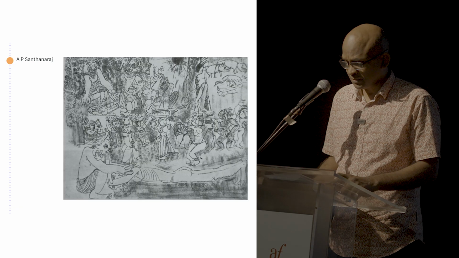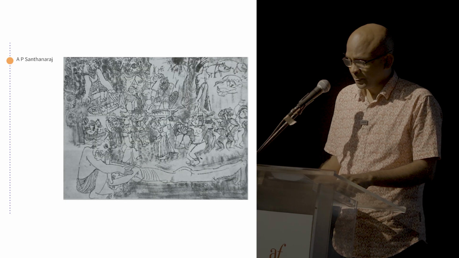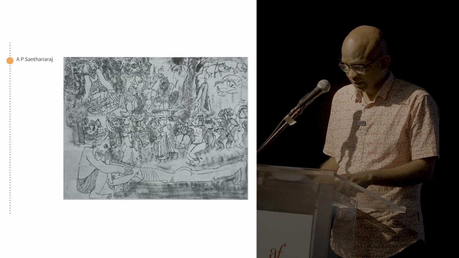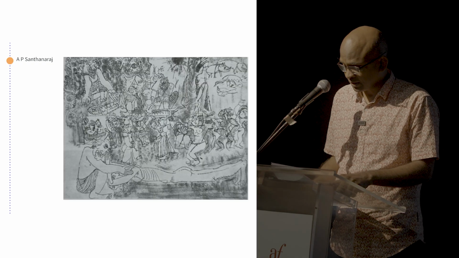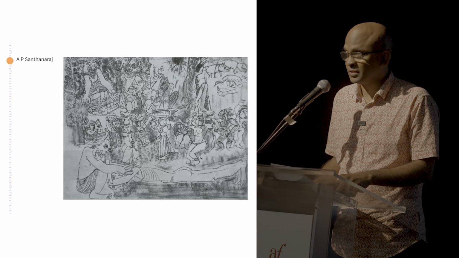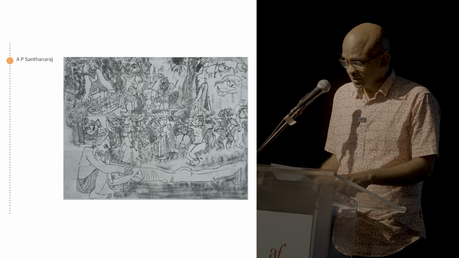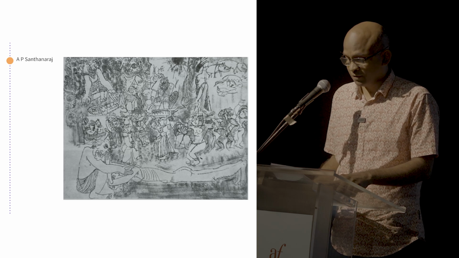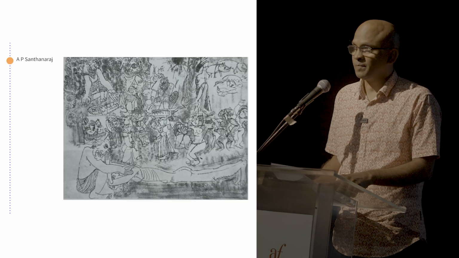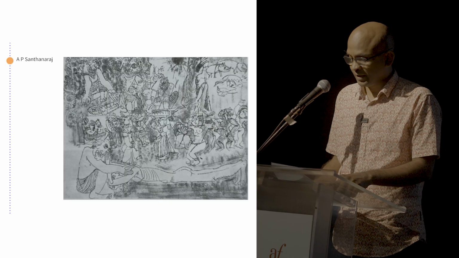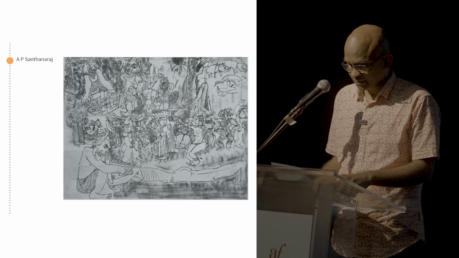Santanraj internalizes this narrative, transforming it into an Indian myth, using the visual language of Pallava bas-relief sculptures as a vehicle to envision the story. Although this parable appears only in the Gospel of Luke, it became a significant iconography in Western art, particularly during the Baroque period and the Counter-Reformation movement.